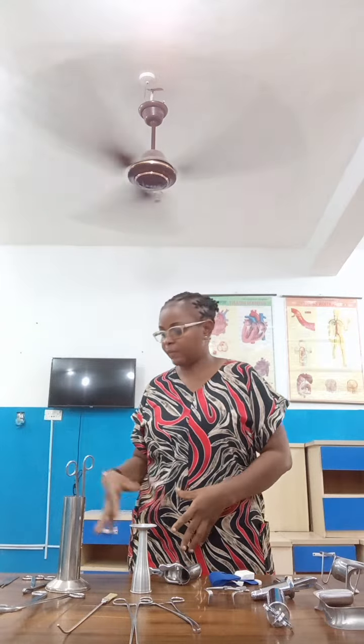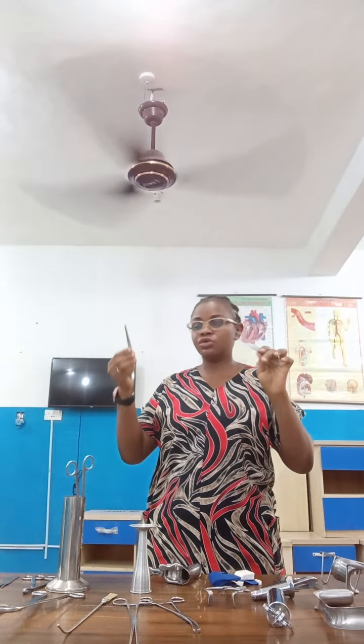Hello. Today we are going to talk about instrument identification, and we are going to start with a few we have here. Number one, we have dissecting forceps. This is a dissecting forceps. So this is a toothed dissecting forceps and a non-toothed dissecting forceps.